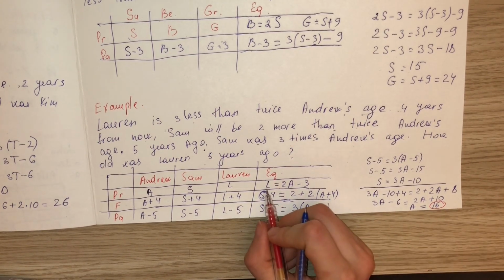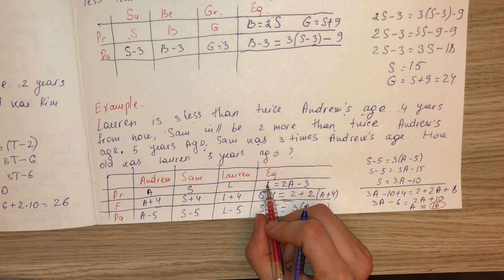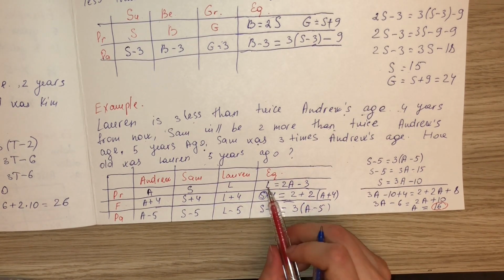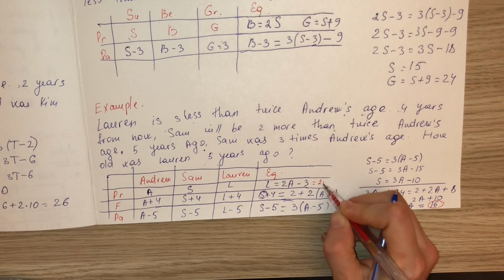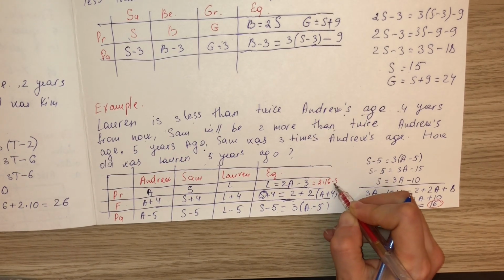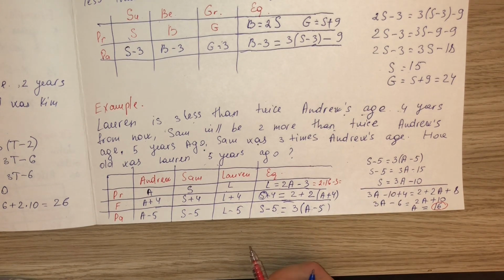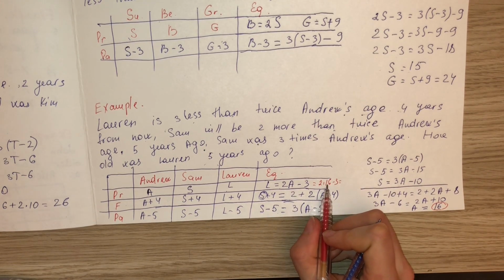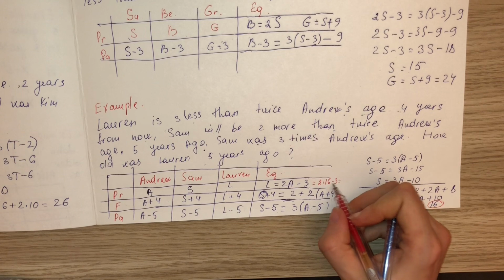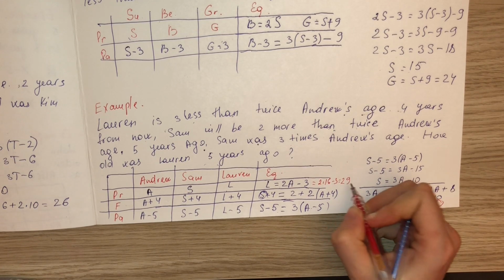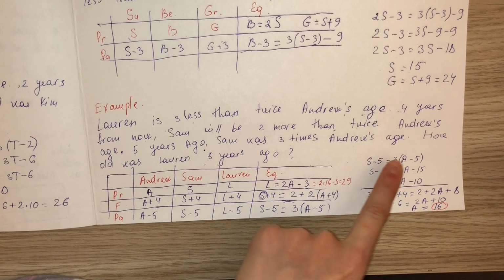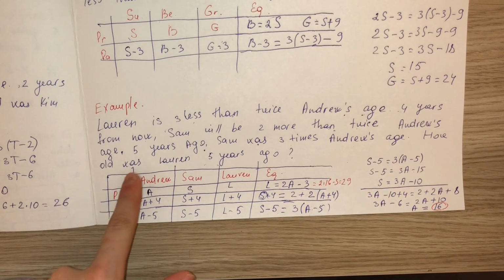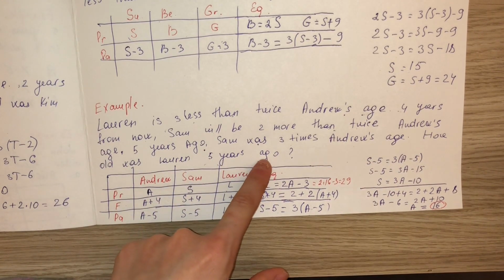And what about Lauren? Lauren is, let me write, 2 times 16 minus 3. And it is 32 minus 3, 29.